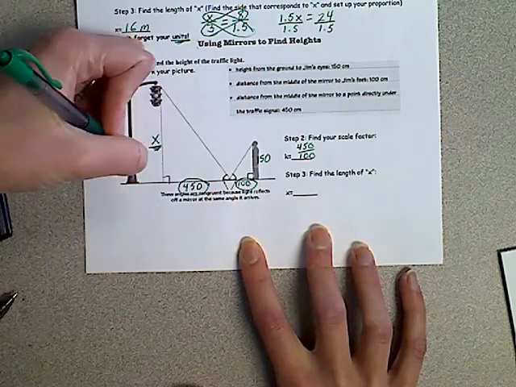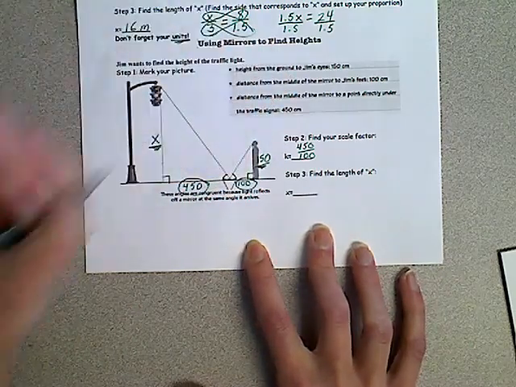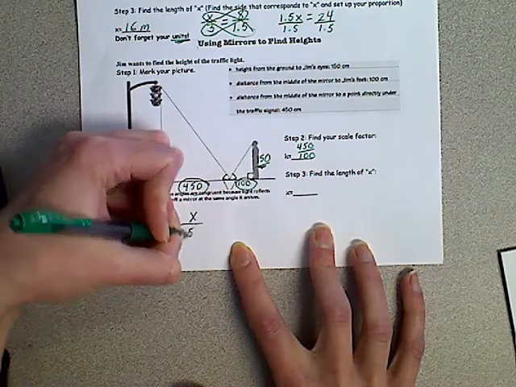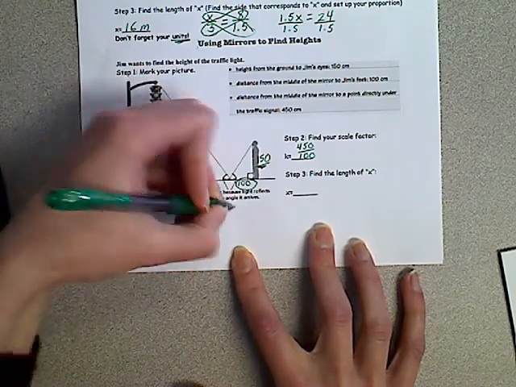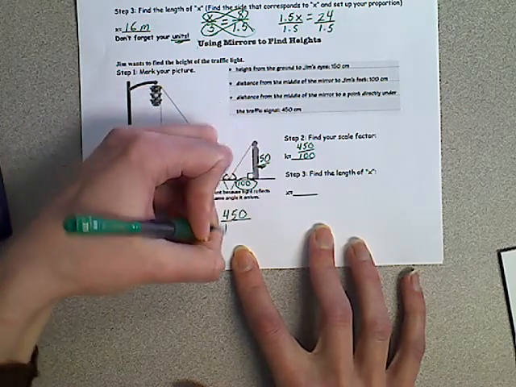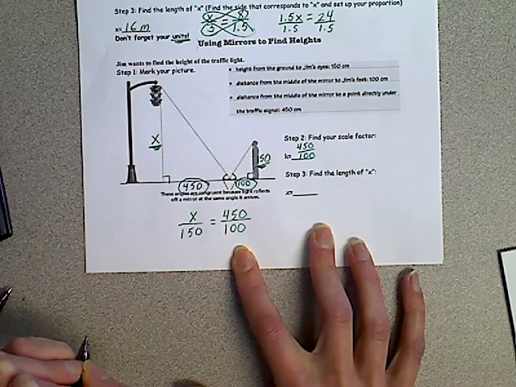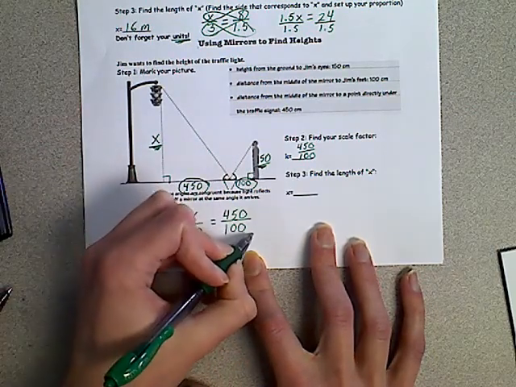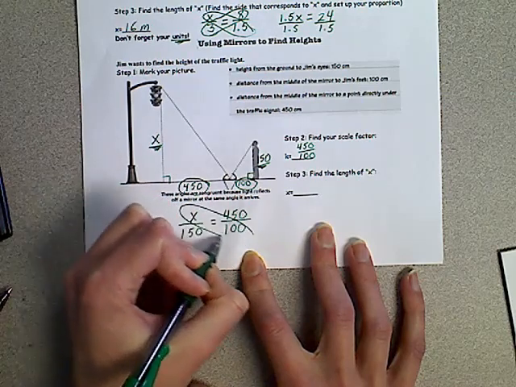So here, our x matches up with the 150. So we'll have x over 150, and that's going to equal the scale factor we found in step 2, so 450 over 100. So now we can go ahead and do our cross multiplying.